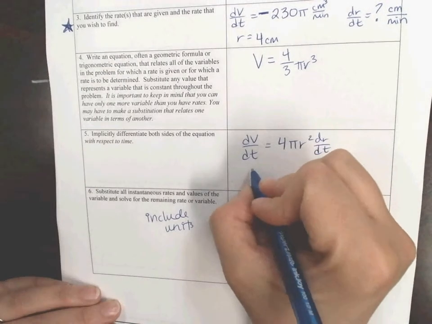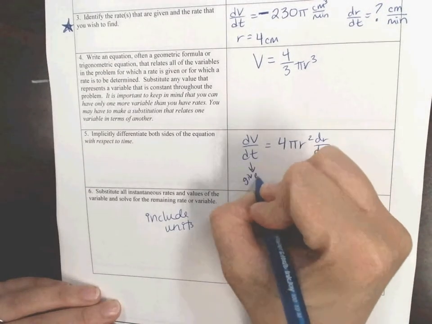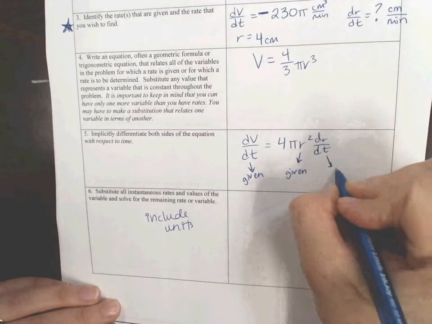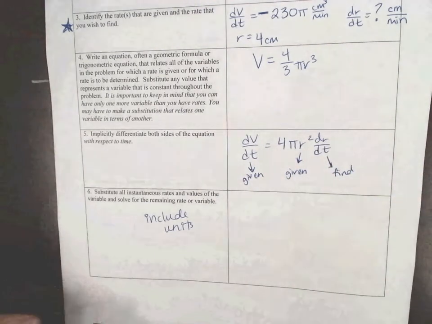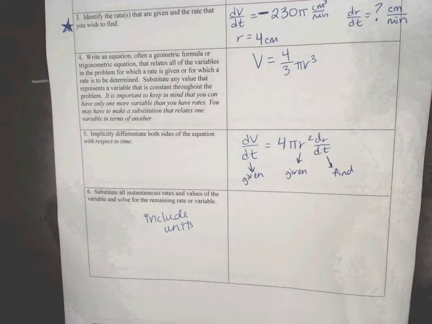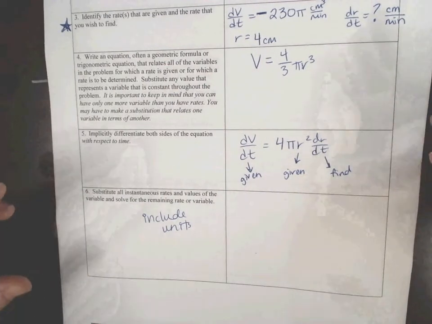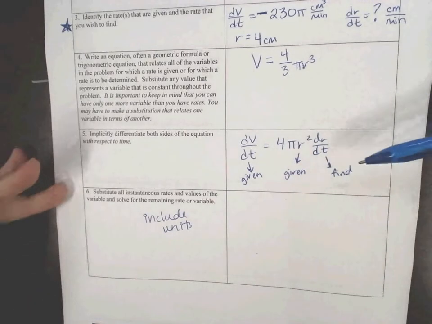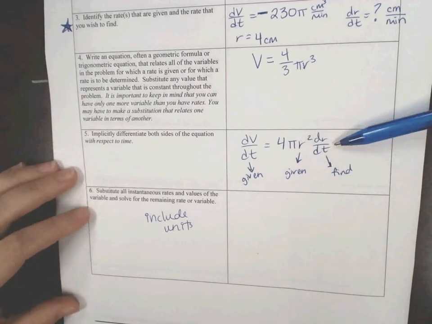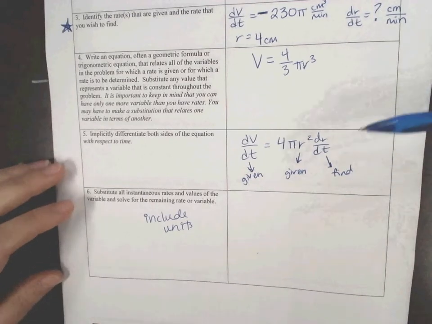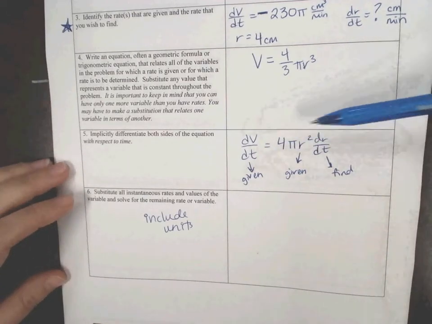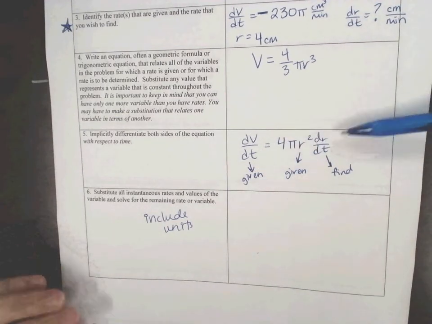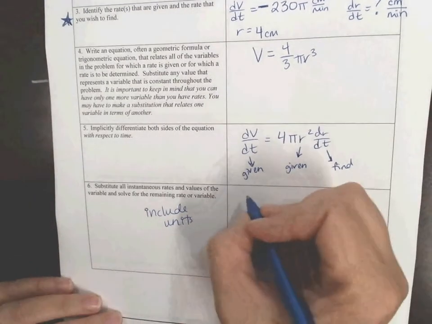Okay, so we are given dV/dt. We are given r in this instance, and we're going to find dr/dt. So that's what should always end up being the case, where you have an equation and you've got everything you possibly need except for the one thing they're asking for. Now sometimes it's going to be a little bit more complex, where we have to do some stuff to find those other things, but right now you're given this, and you need to find that guy. So it's just algebra here.